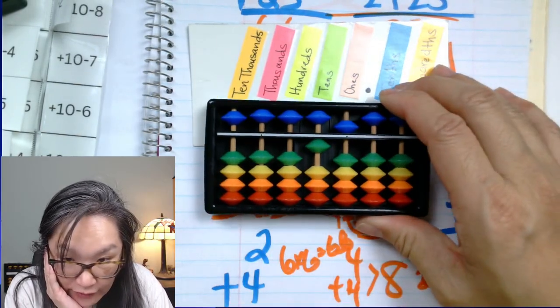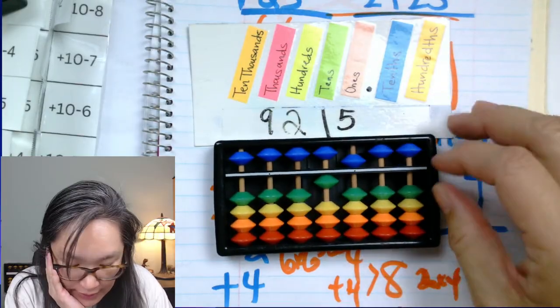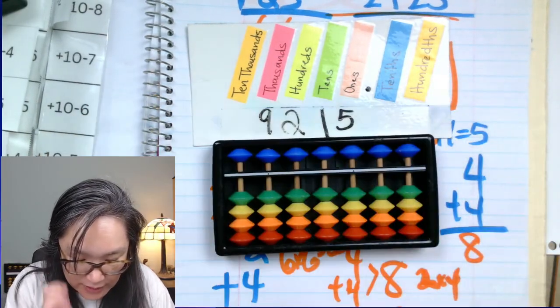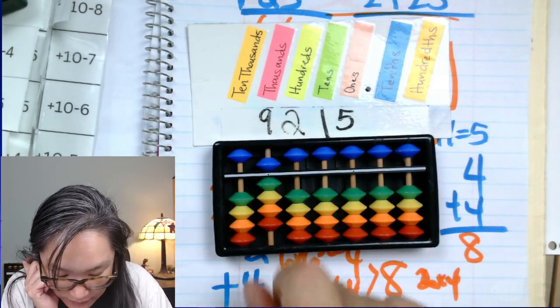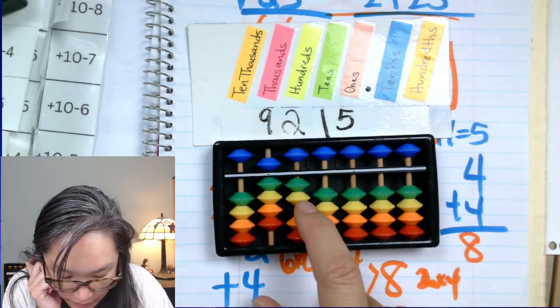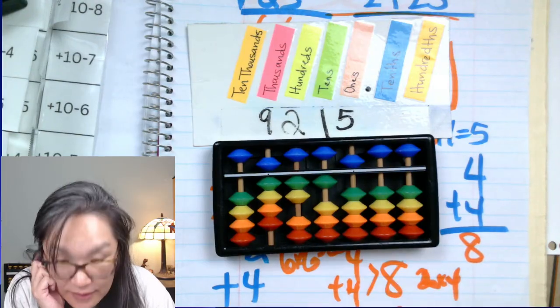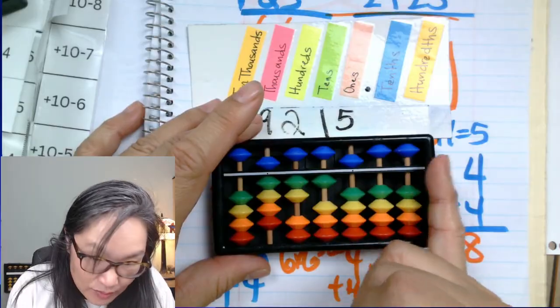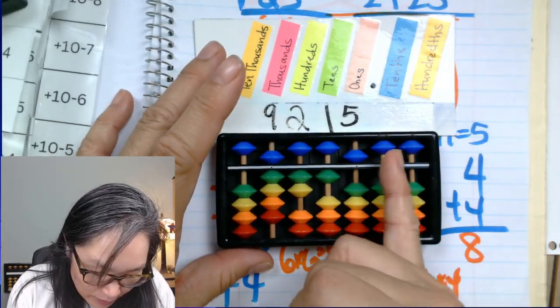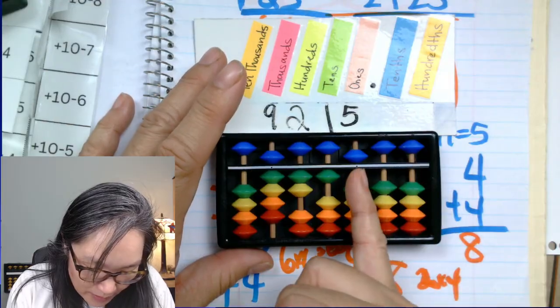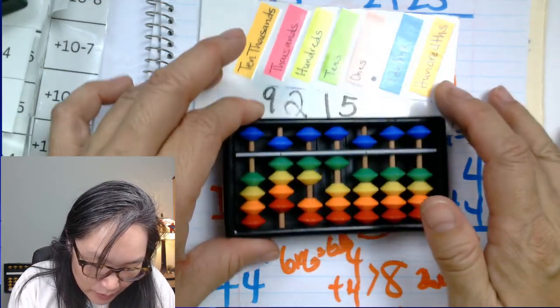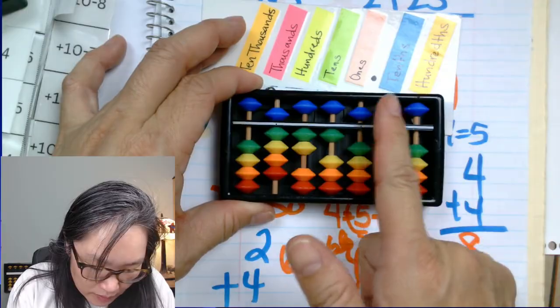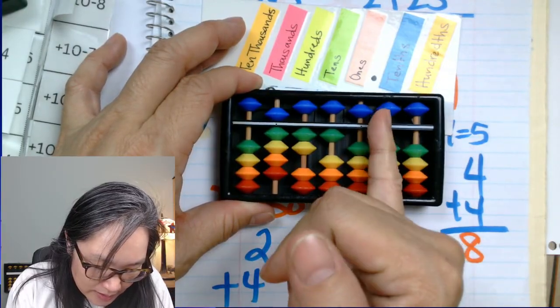So if I showed you this, right? 9,215. That's it. And then anything after the ones is my decimals. Because the decimals sit between the 2 columns, it sits right here.